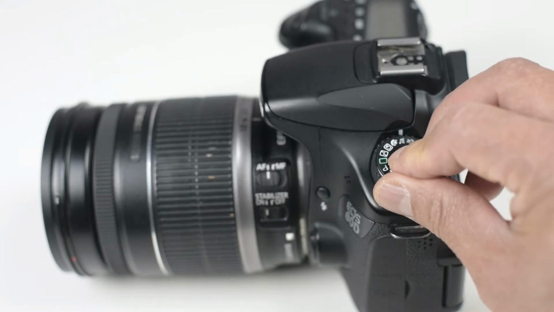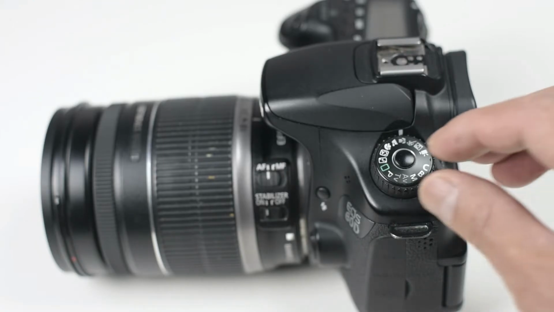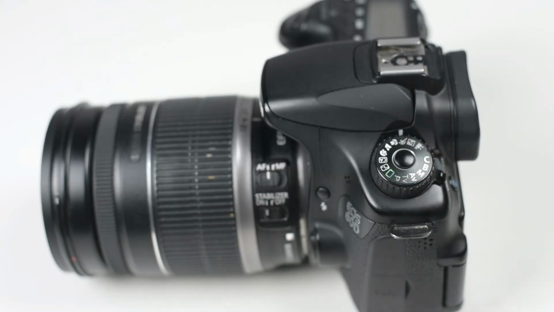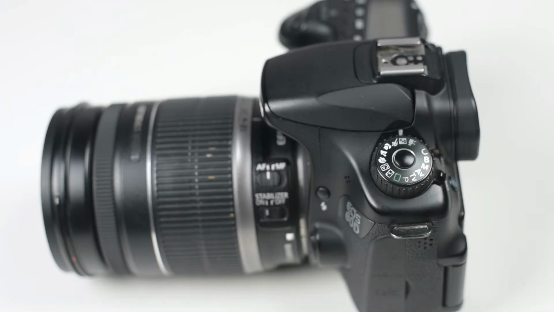This icon of a flower is for close-up mode, which is for photographing close-ups of small objects. The running figure is sports mode for photographing moving subjects such as children or a game of basketball. The figure with star is night portrait mode, which is for shooting portraits at night.